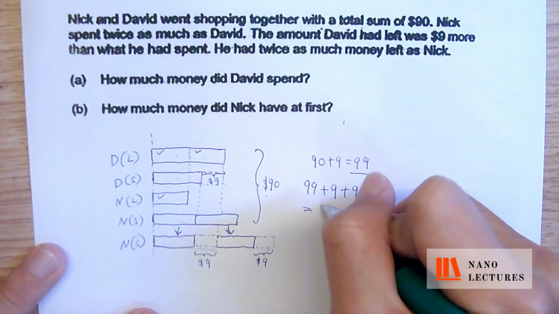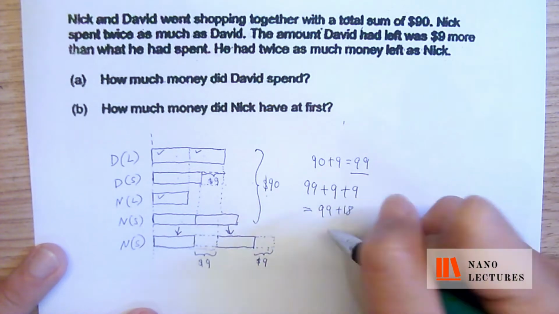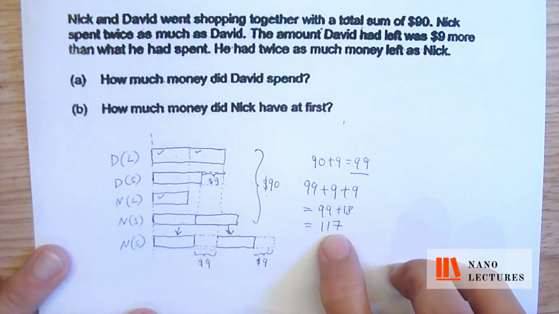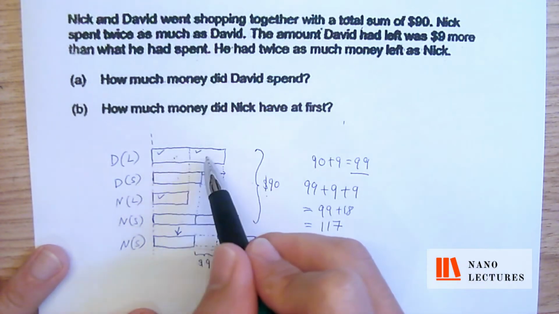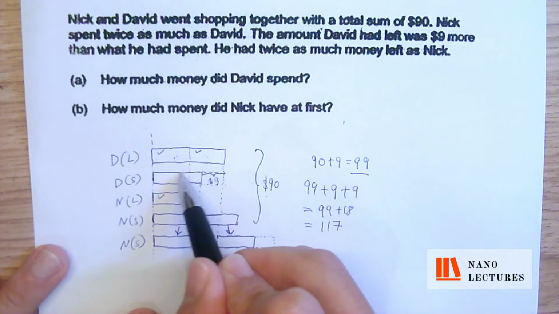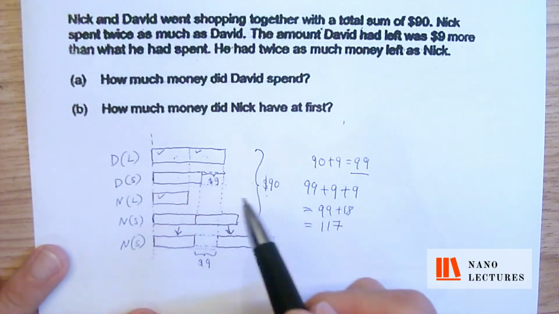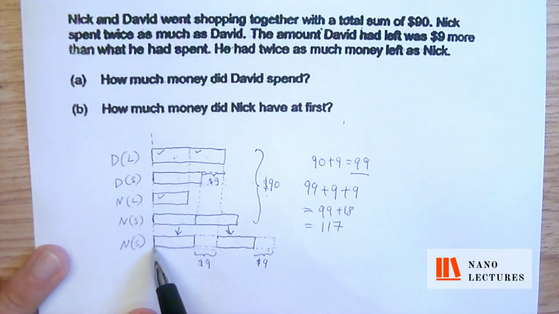Okay, so this will be 99 plus 18, and that will give us 117. So 117 will be 1 bar, 2 bar. Remember, we convert this long bar into 2 short bars after we add the $9. So this entire thing will be 2 bars.